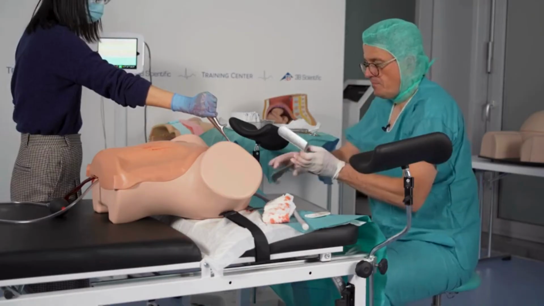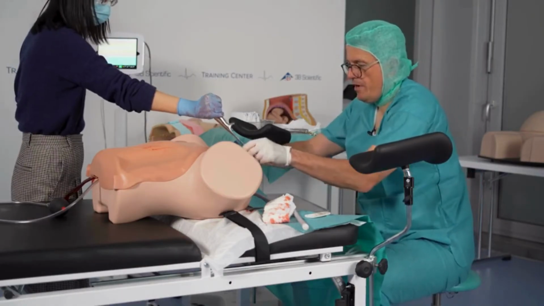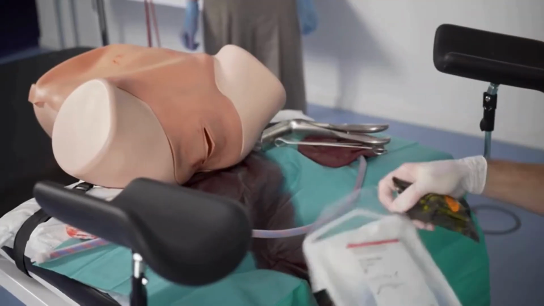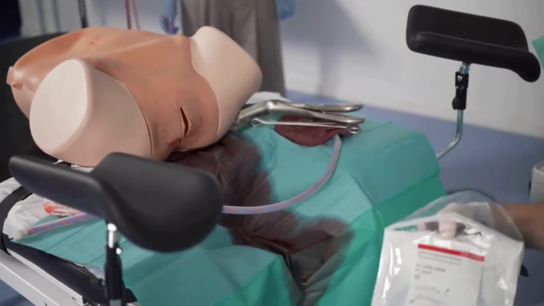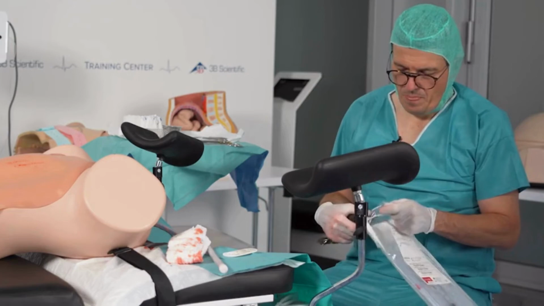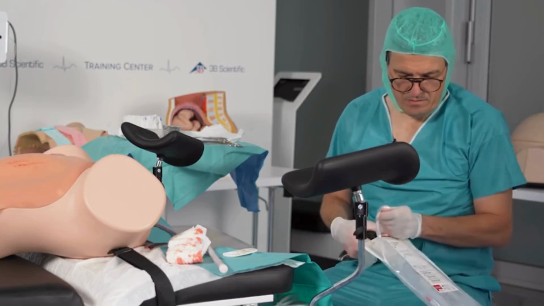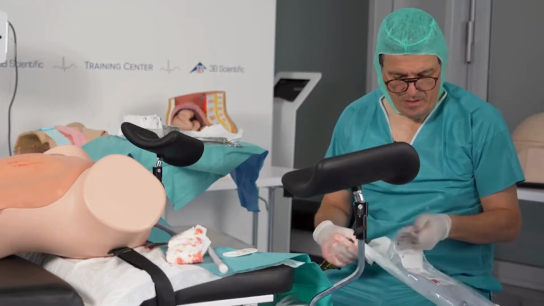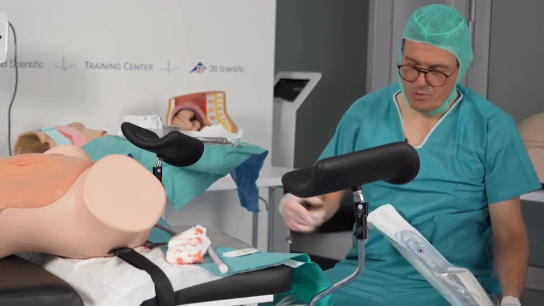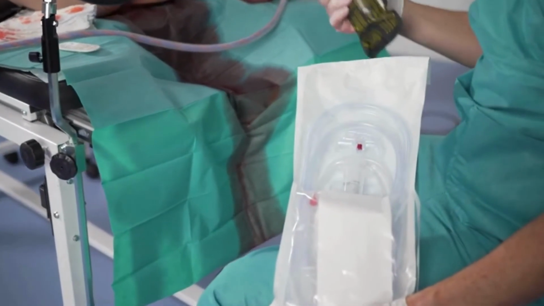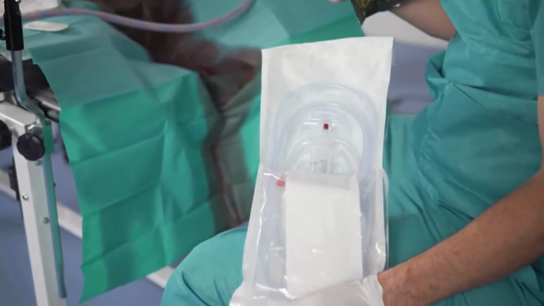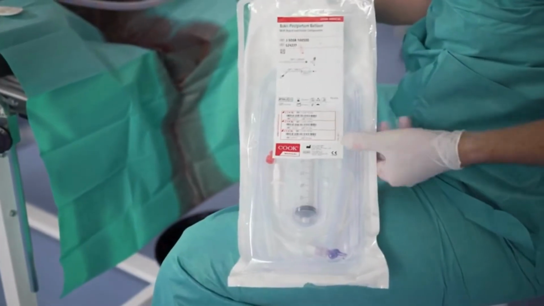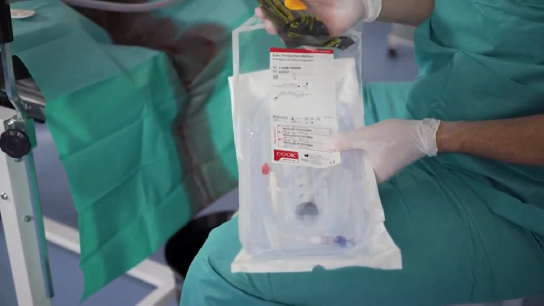And we have two ways to do a packing. One is that you take the Bakri balloon, and of course the whole system can easily be used to train the insertion of a Bakri balloon and fill it completely, or you can use Celox.